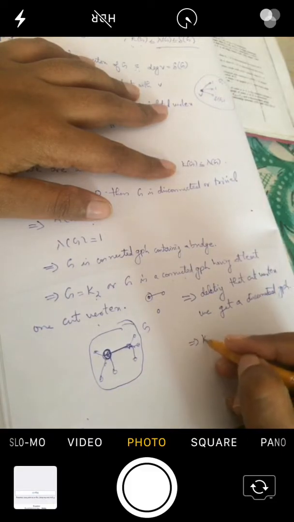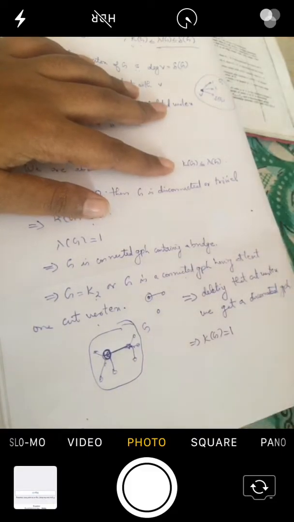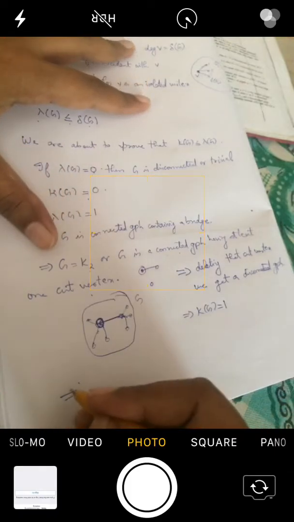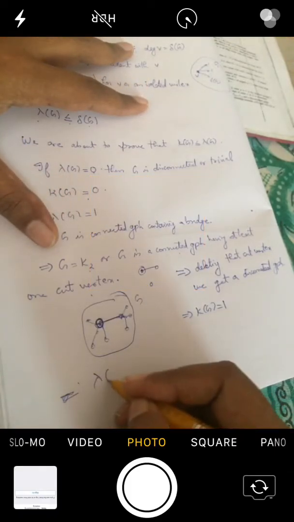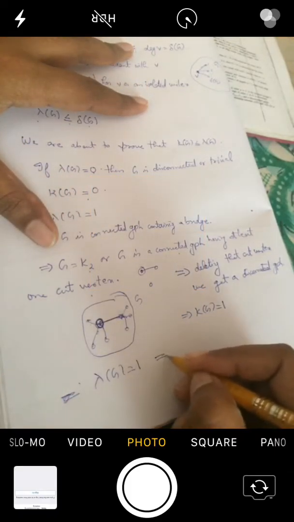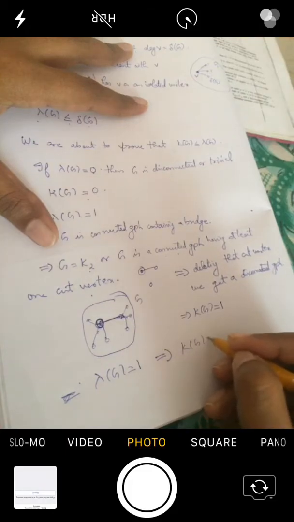This implies kappa of G equals 1. So we started with lambda G equal to 1, and we got that kappa of G is equal to 1.